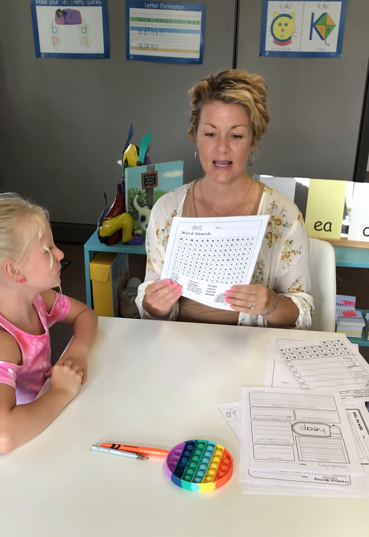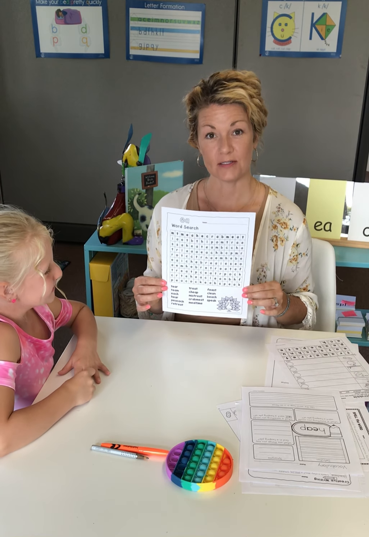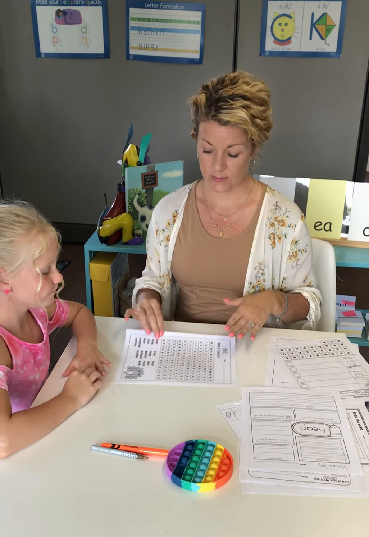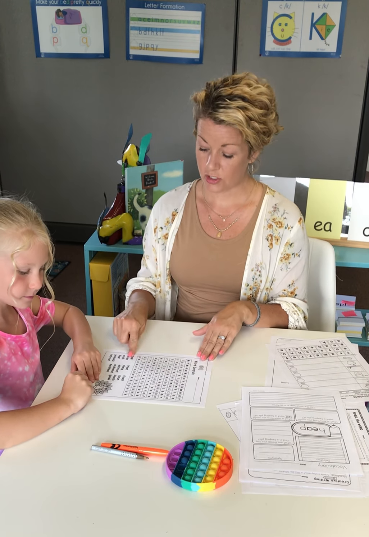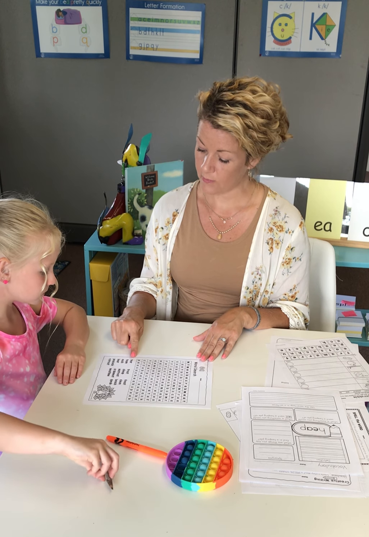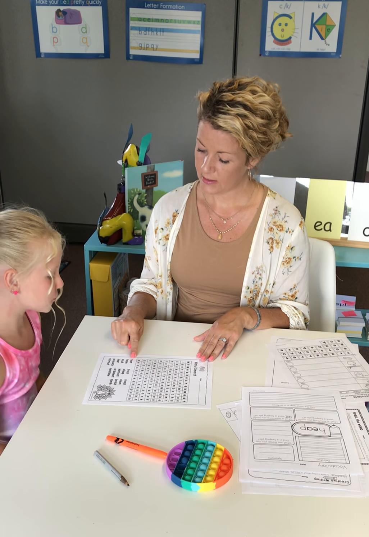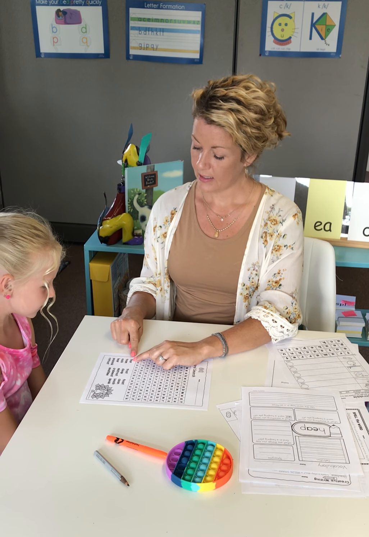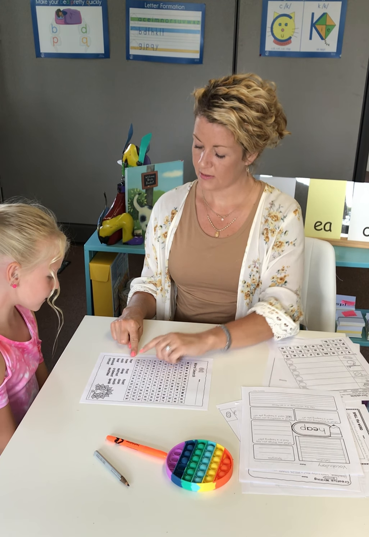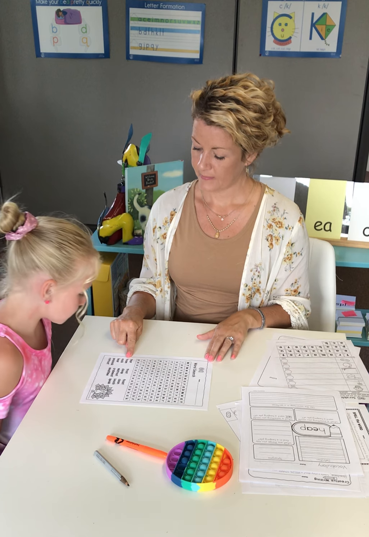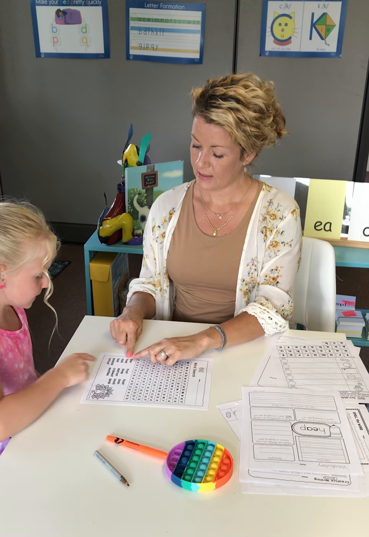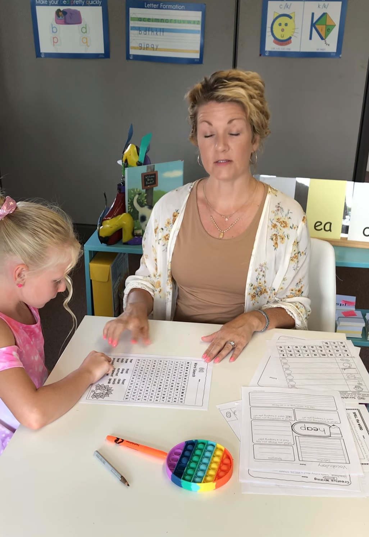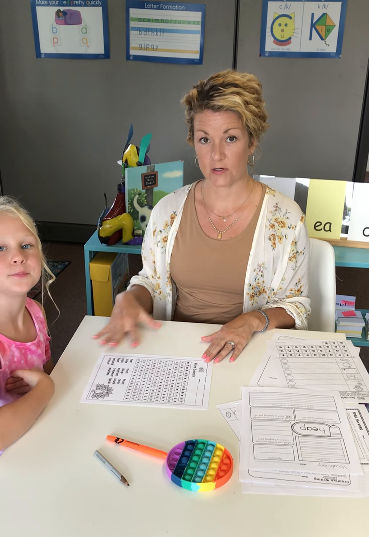And then that last activity that we have is a word search with EA words. So I think it's important to always enforce that reading as much as we can. So prior to the word search, I would have the student go through and read the words. So let's read a few. Tree. EA says E. Tree. Ear. Tear. Team. Each. Here. Good. So I would have her read through all of these words first, and then we would highlight them.